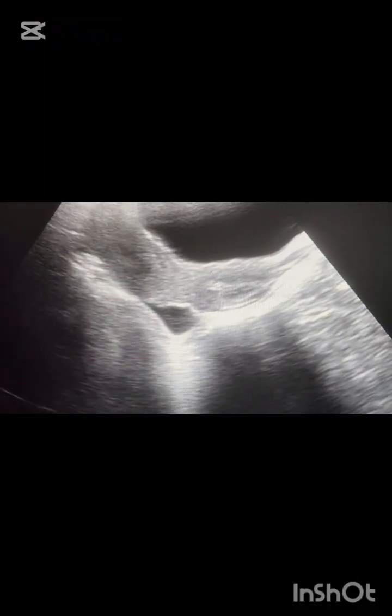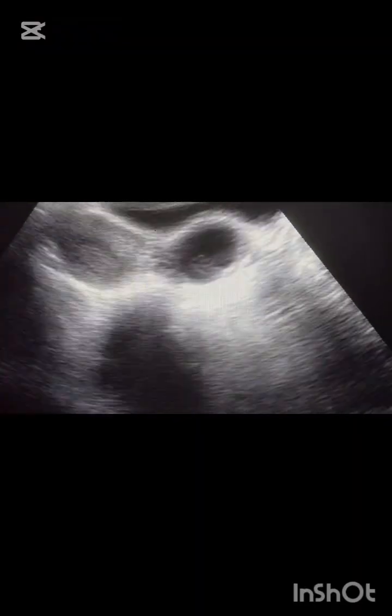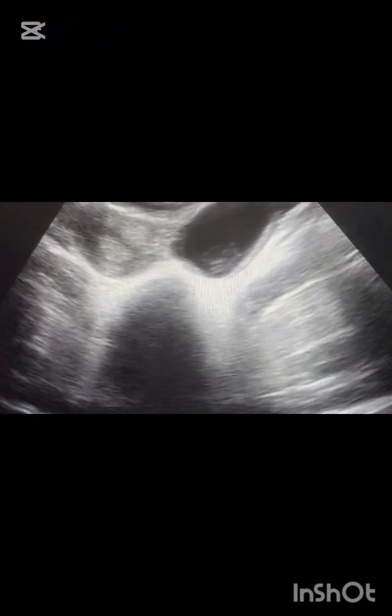This patient presented with severe lower abdominal pain and dysmenorrhea. During the scan, we found pelvic inflammatory disease and a left hemorrhagic ovarian cyst, measuring about 40 mm by 35 mm. That's all for today. This is an ovarian cyst and fluid seen in the cul-de-sac.